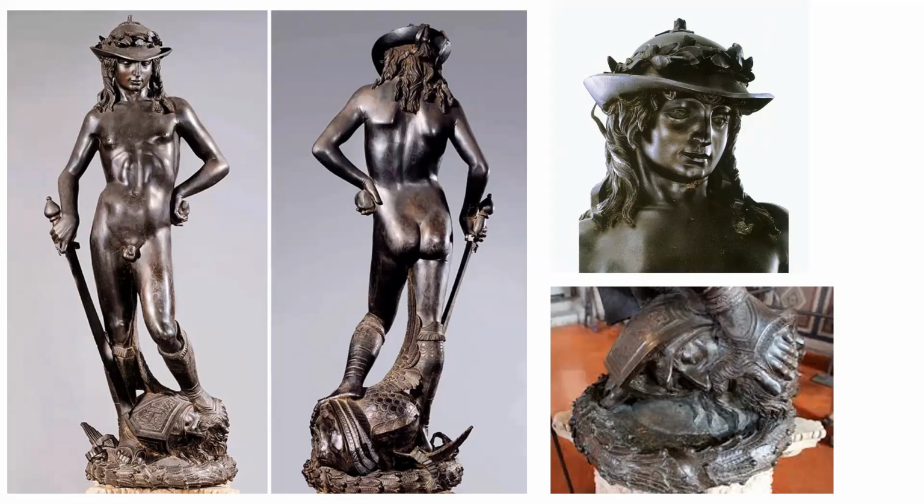It's much more likely it was a Medici commission, and it stood, as far as the Medici were concerned, for the young Florence triumphing over the strength of Rome. The head of the lion would be Rome, and this would be the young Florence.